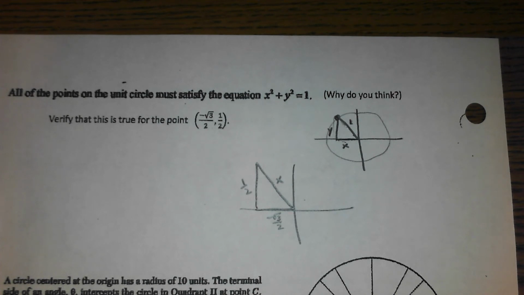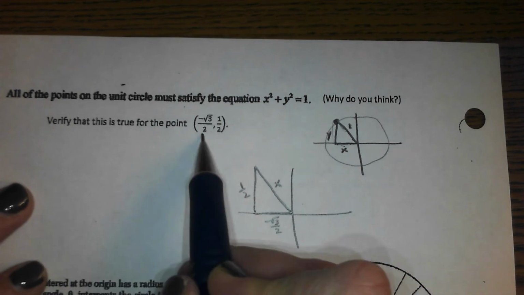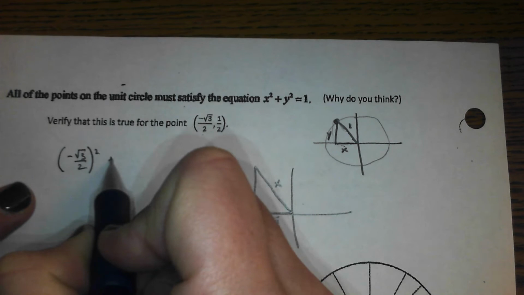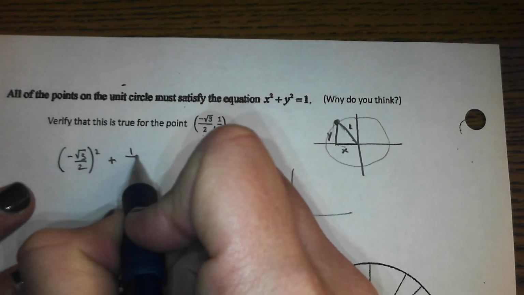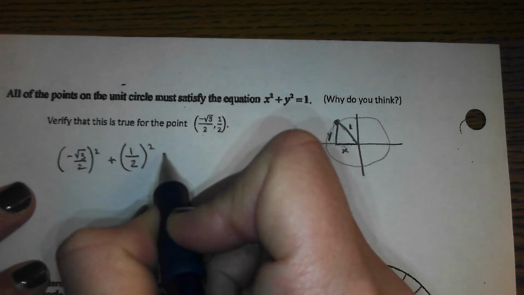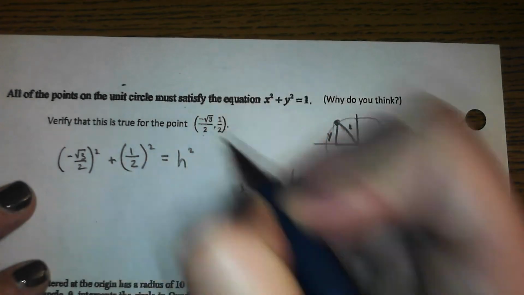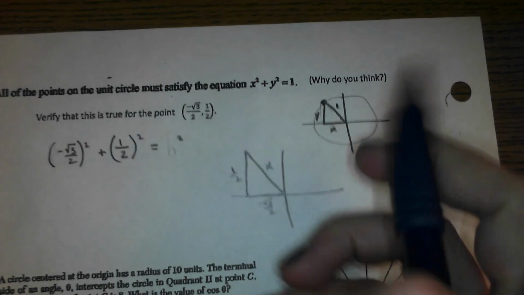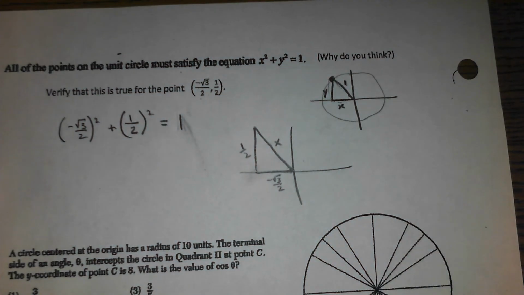Pretty much that's the same thing twice. So if I do x squared, that's negative root 3 over 2 squared, plus y squared, 1/2 squared, I'm going to try to figure out what the hypotenuse is. Is my hypotenuse 1 or not? Now, this one's actually a little bit tricky. It says verify that this is true. So I guess technically I should be verifying that this equals 1. It's more of a proof. When they say verify, it's more of a proof.